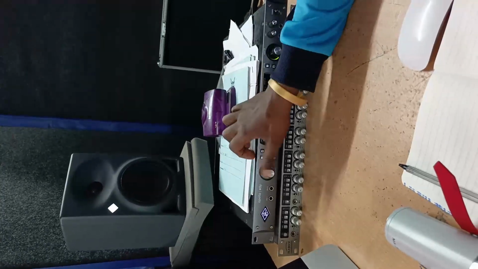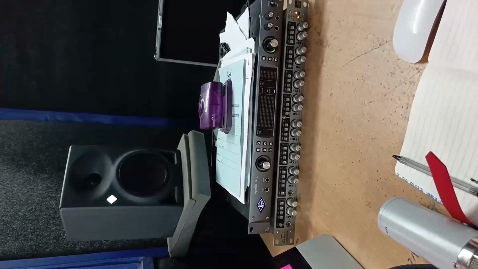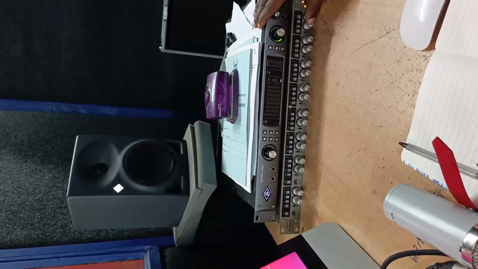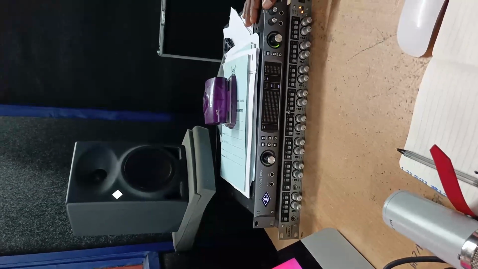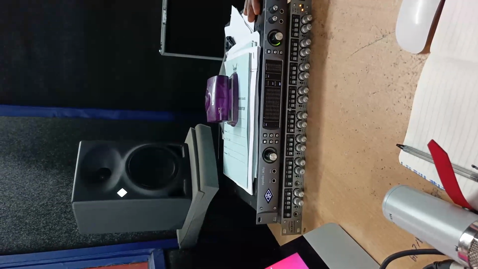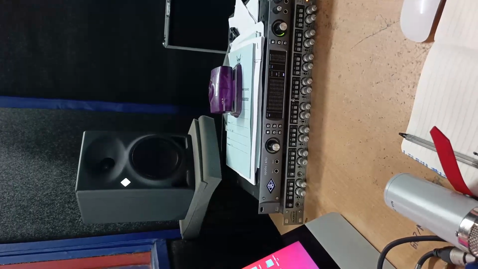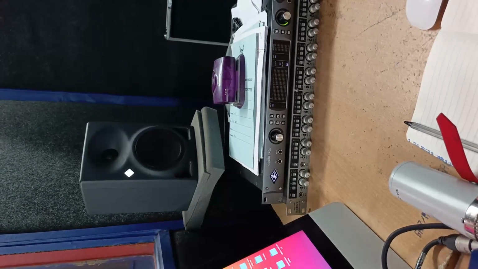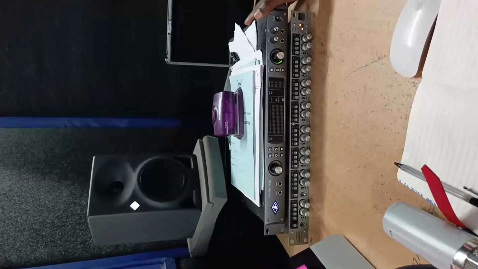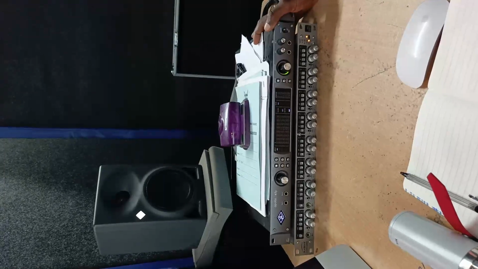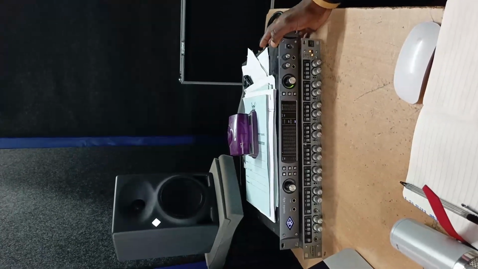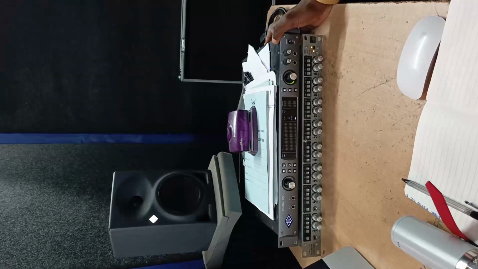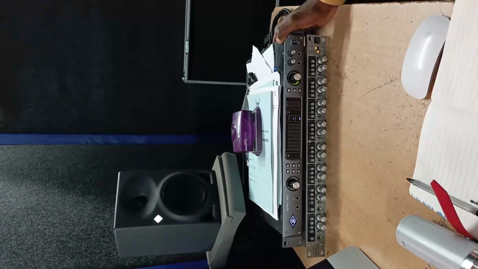Here, we've got parameters here. So the audio interface, as I said before, is a device that converts analog signal into digital signal using the analog to digital converter. And it also converts digital to analog using the DAC.